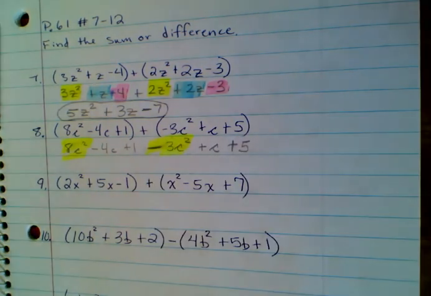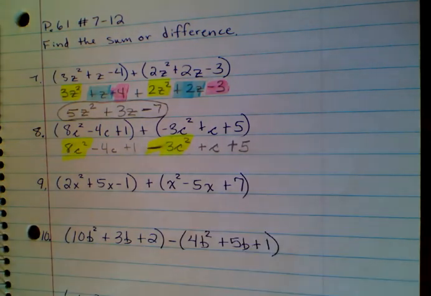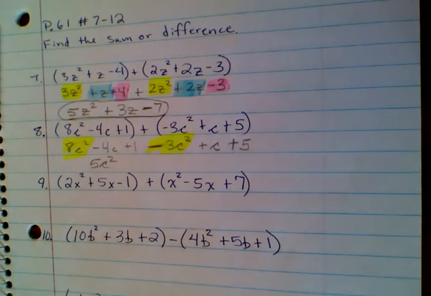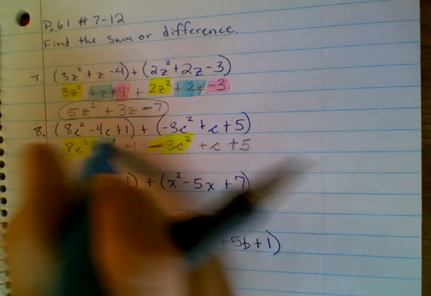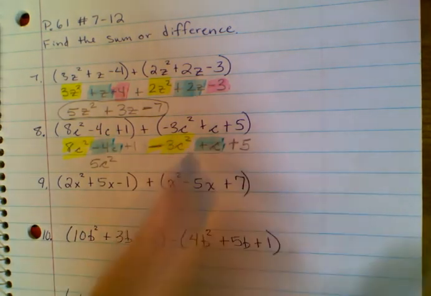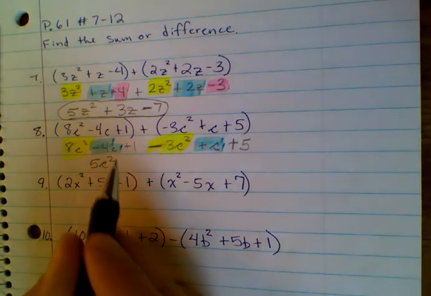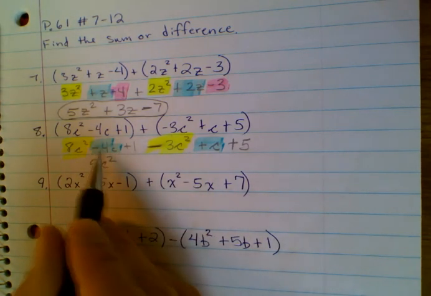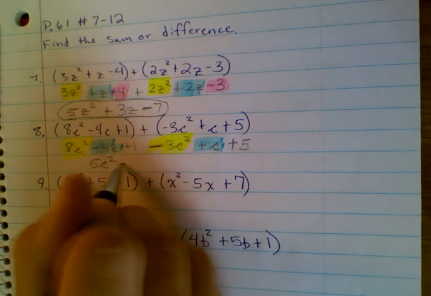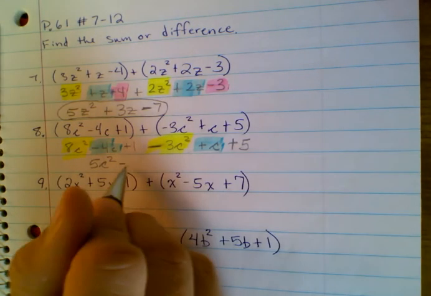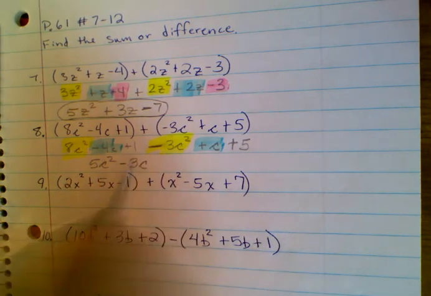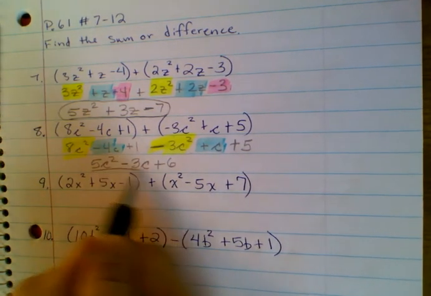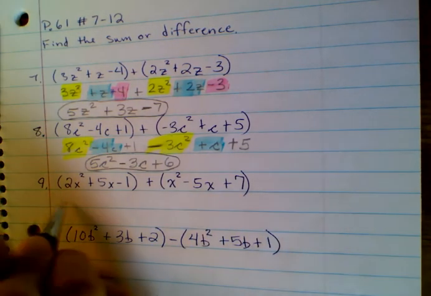Okay, that's what you're looking for. So 8c squared minus 3c squared is 5c squared. And then you have negative 4c and positive c. So those have different signs, so that means you subtract. What's 4 minus 1? It's 3. And this one is going to be negative 3 due to the fact that the negative 4 is a bigger number than that positive 1. It has a bigger absolute value. So negative 3c, and then finally you add the 1 and the 5, you get 6. There you have it. Let's keep adding.